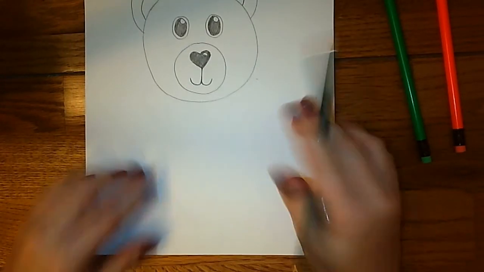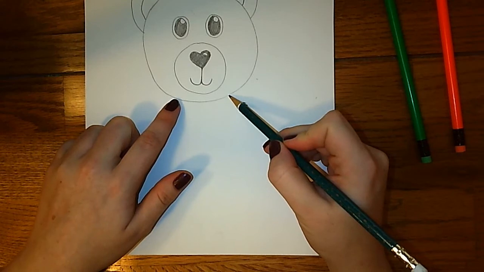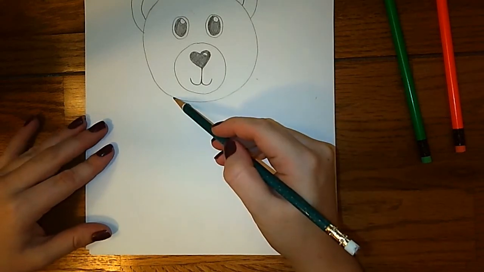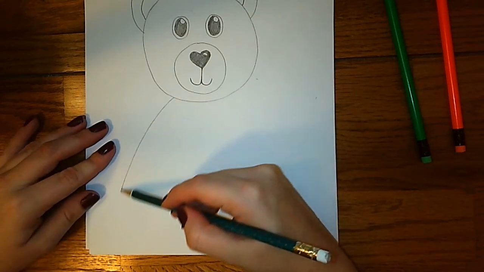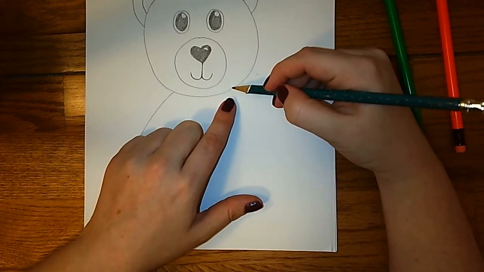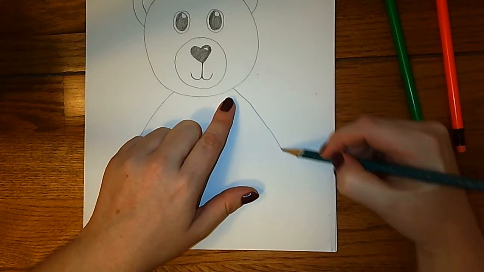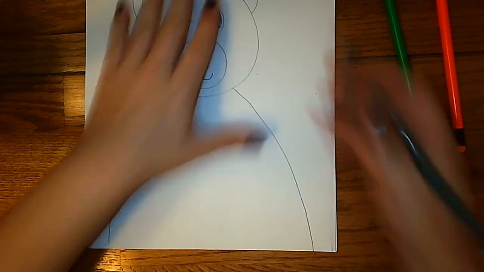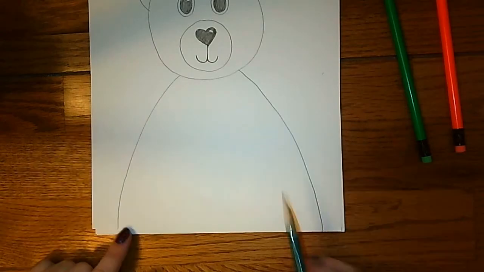So I'm going to start on the bottom of my bear's head, and I'm just going to draw a curve, kind of getting bigger as it goes down. And I'm going to do the same thing over here. So I'm just going to draw a curve, and it gets bigger as it goes down for the body, like that. And it just goes off my page.